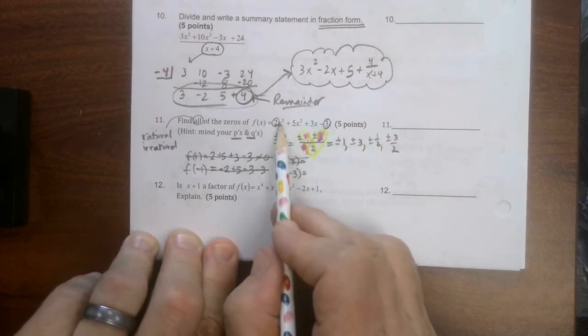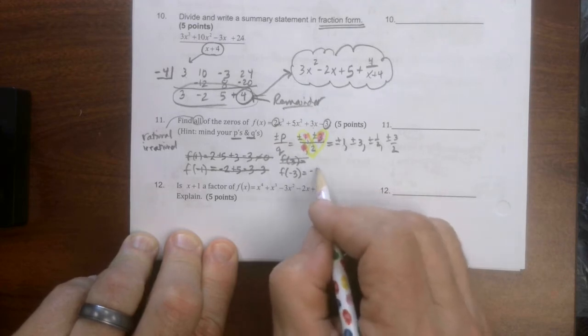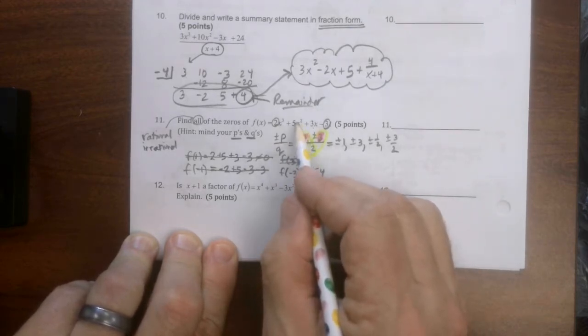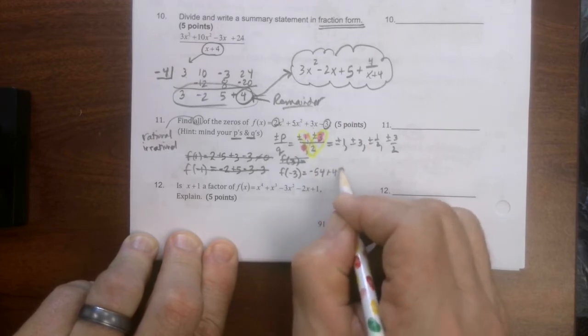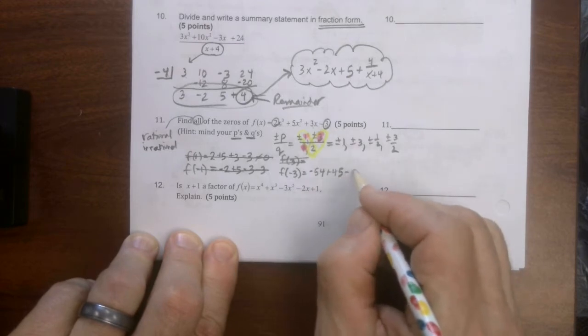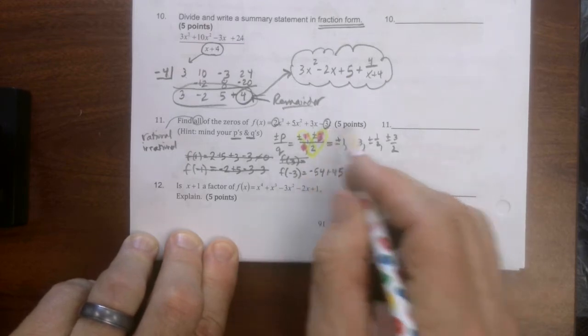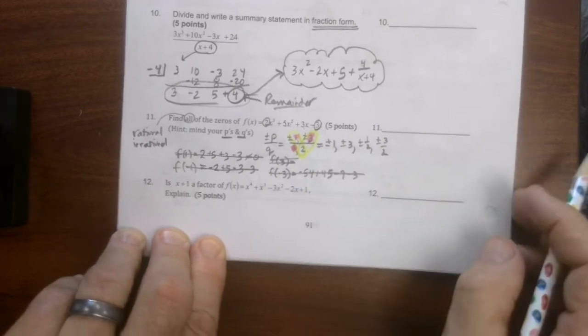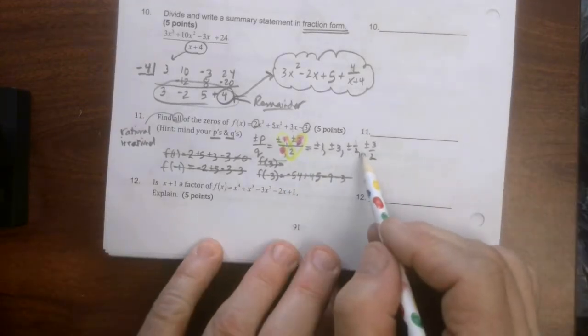Negative 3 cubed is negative 27, times 2 is negative 54, and right away I can see this is not good. But negative 3 squared is 9, 9 times 5 is 45. And then 3 times negative 3 is negative 9. And then, minus 3. See, we got too many negatives. So now we're going to have to trust that one of these fractions is going to work.